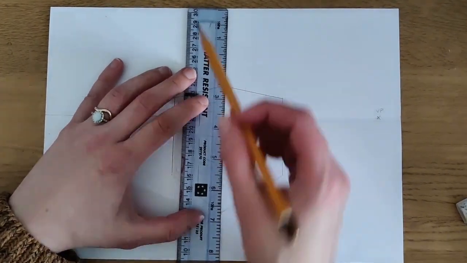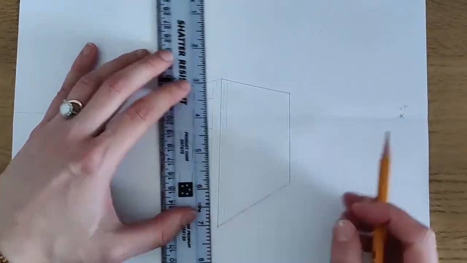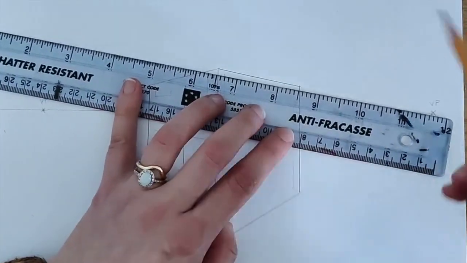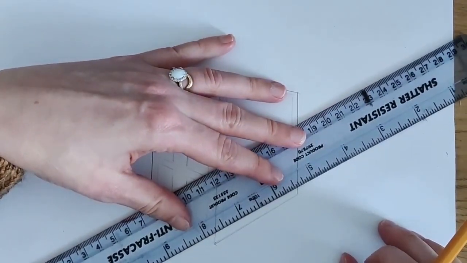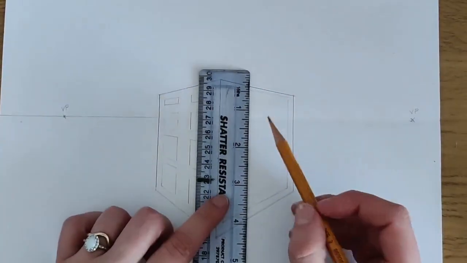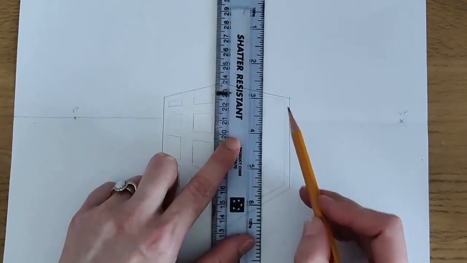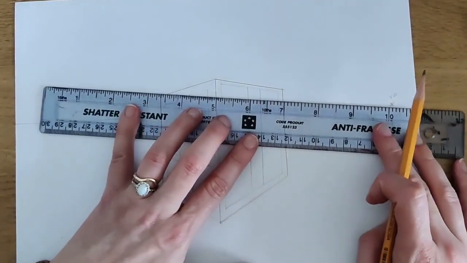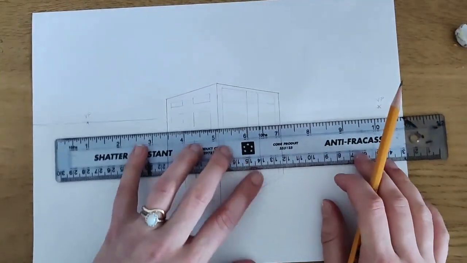Match up that ruler to make sure it's straight and draw some vertical lines on the other side of the building. Then add your horizontal lines, making sure that you match them up to the VP. Then draw in some vertical lines, making sure they're straight in the middle of the windows. And the top and bottom of the windows matching your points to the VP.